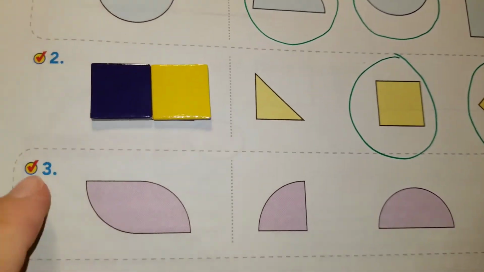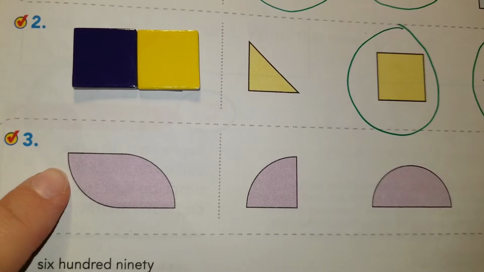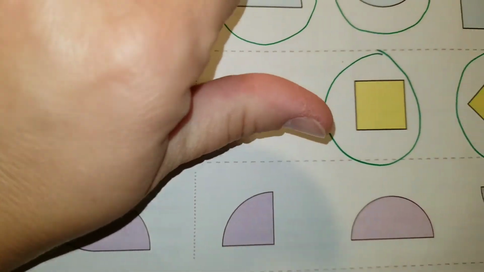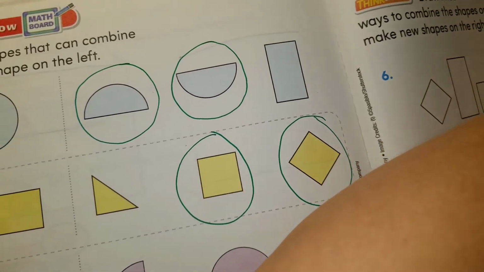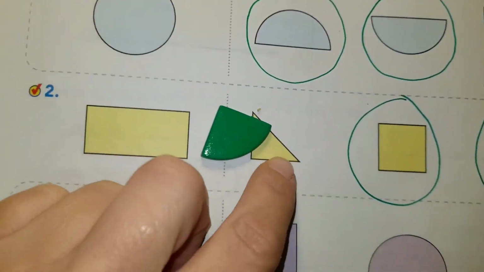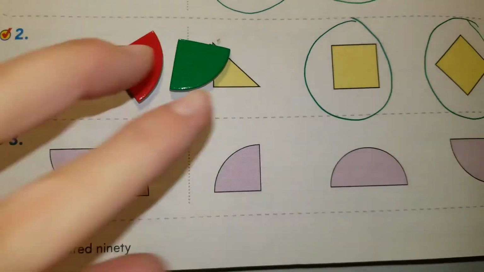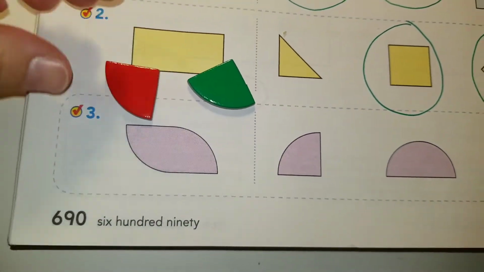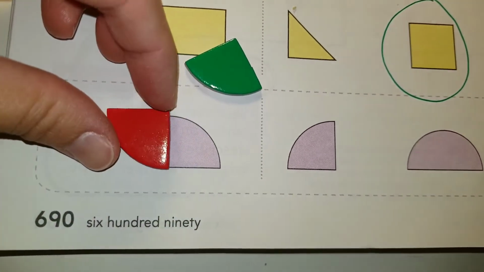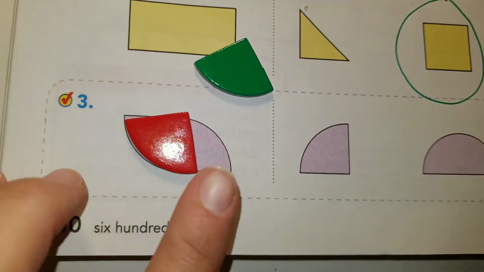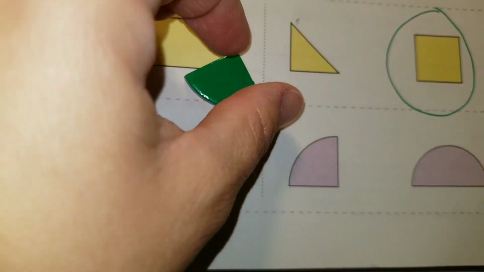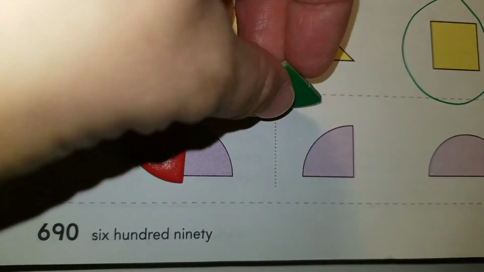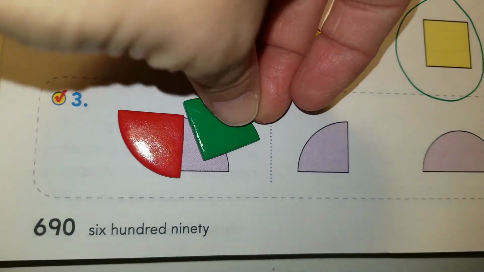How about number 3? Look at it, it has curves over here. I'm gonna get these 2 little shapes that I have here. Look at them. So if we put one of them with the curve like this, see, this is the curved side, and then I'm going to turn the other one around like this.